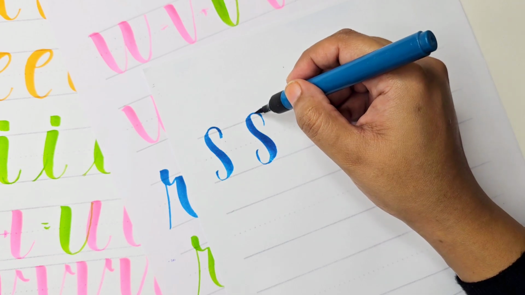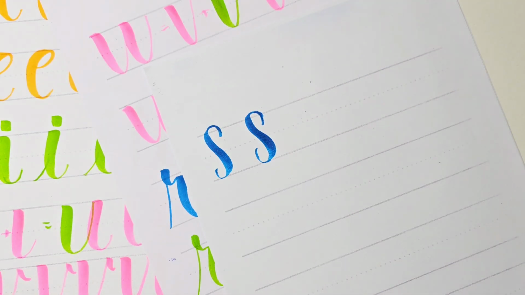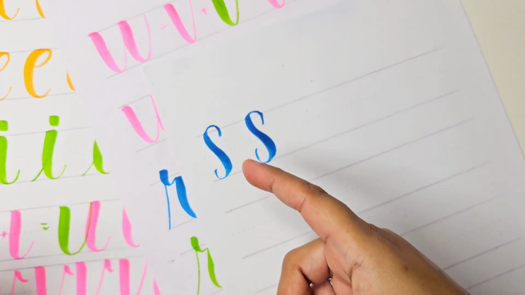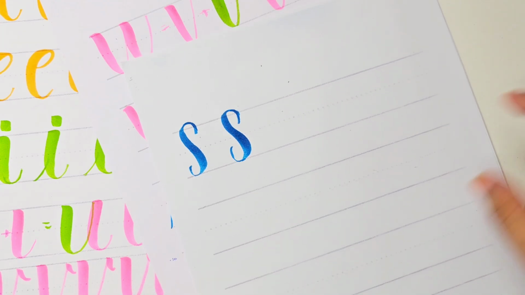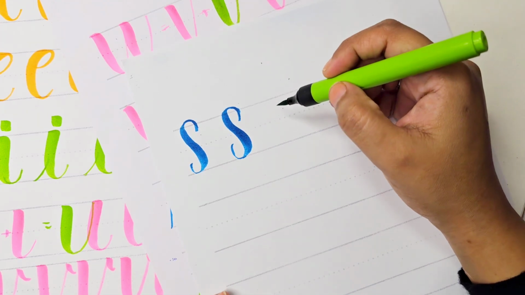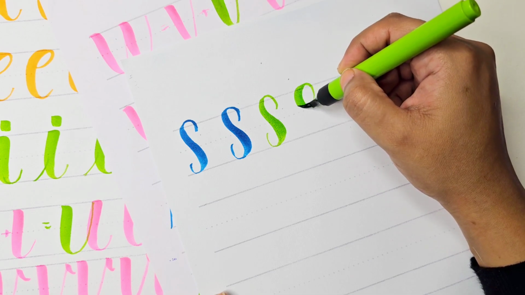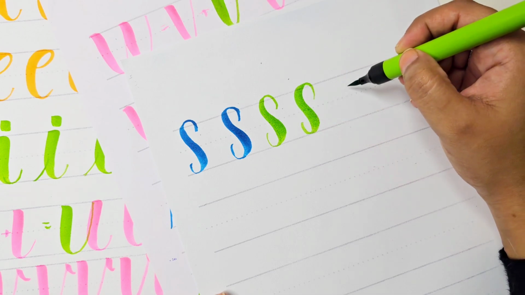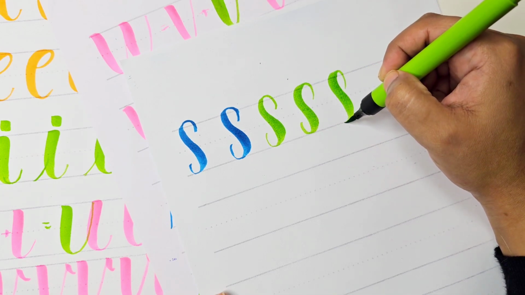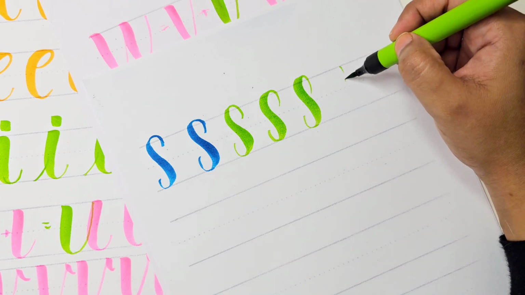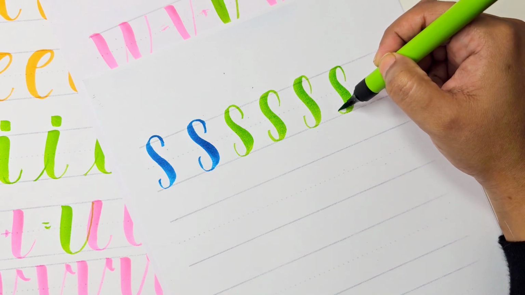I must say that it is a line which is curved. So you make S, and mind the pressure on your brush pen.